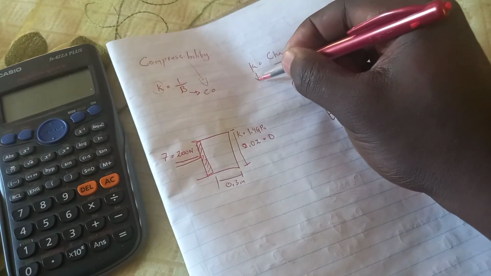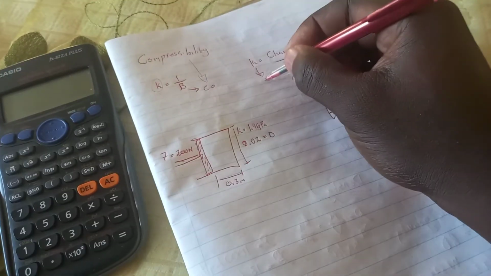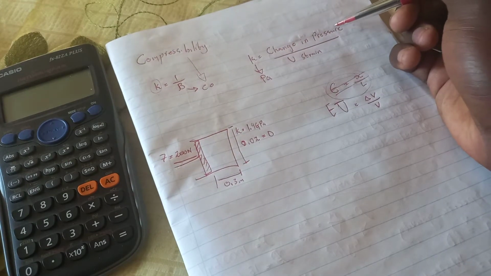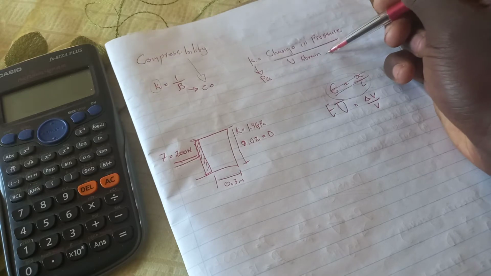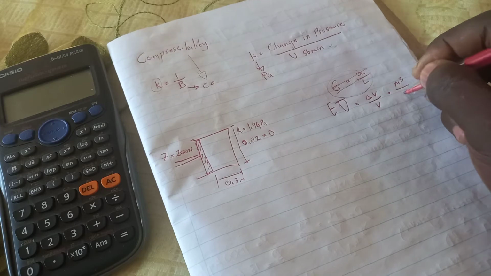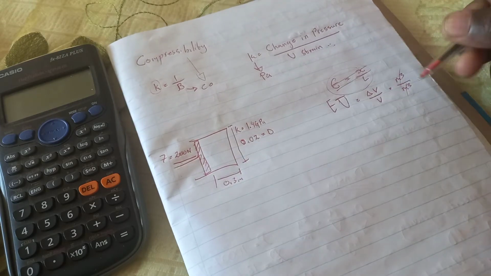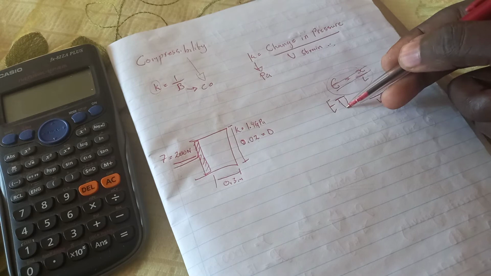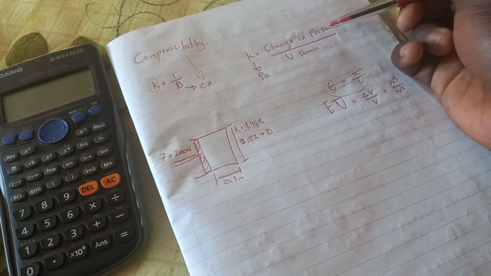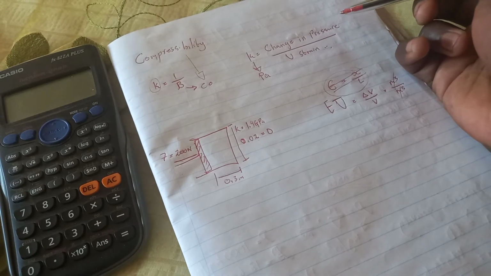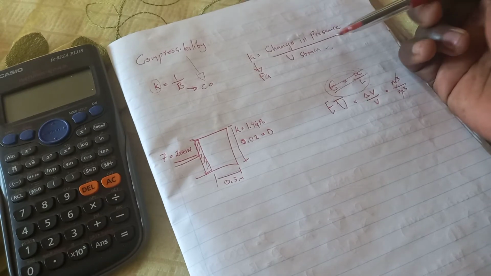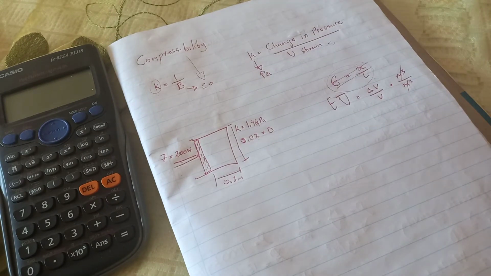The SI unit of the bulk modulus will be the Pascal, because it is pressure over strain. Strain doesn't have a unit, since the units of volume are both in cubic meters and cancel. That means the volumetric strain has no unit, so the bulk modulus will have the units of pressure.